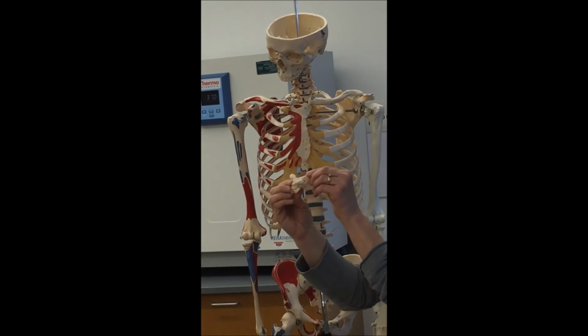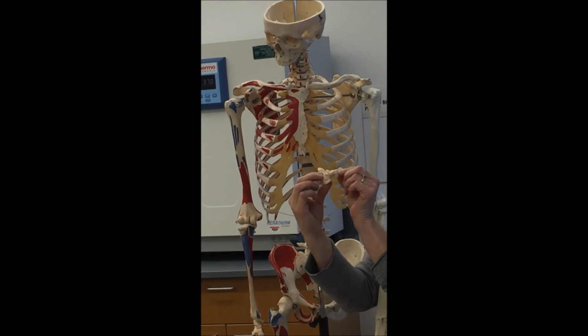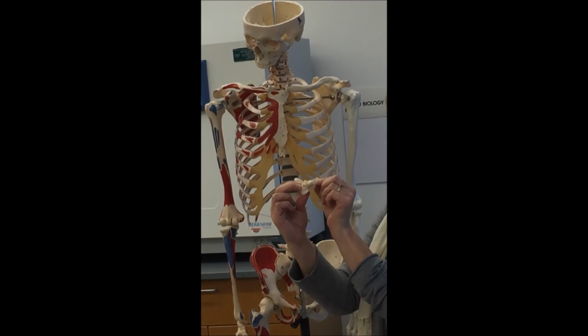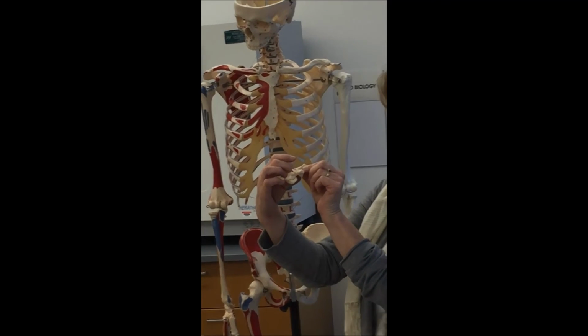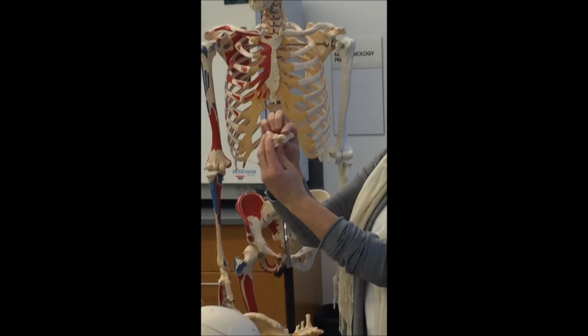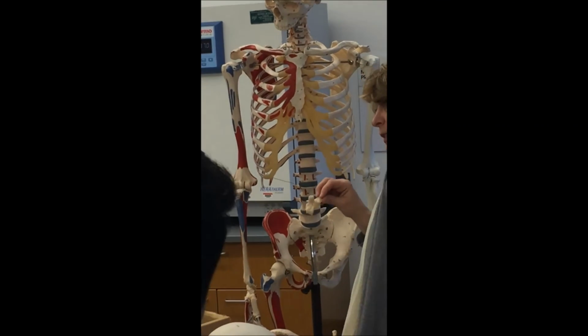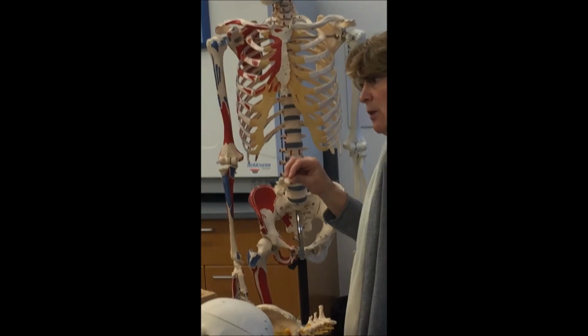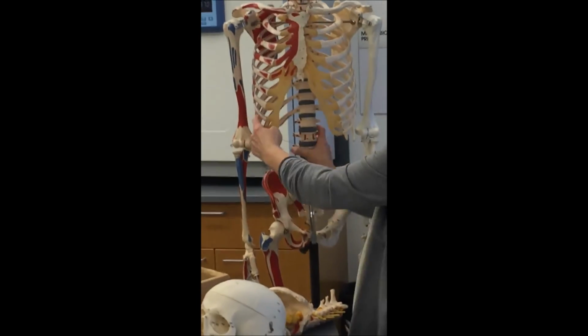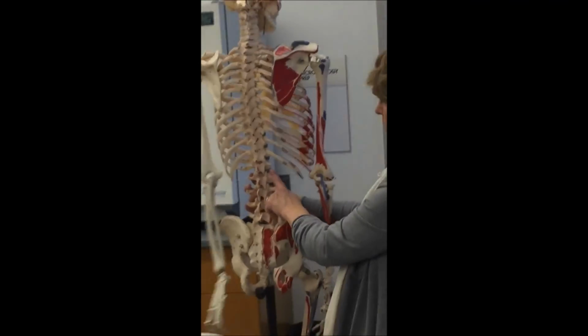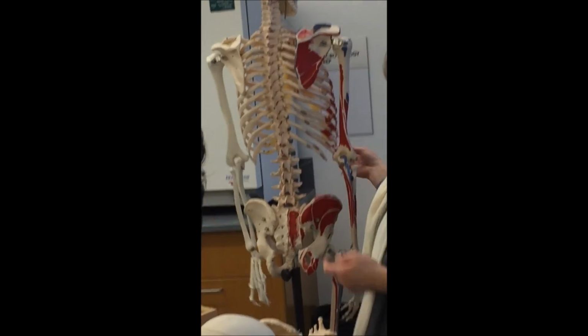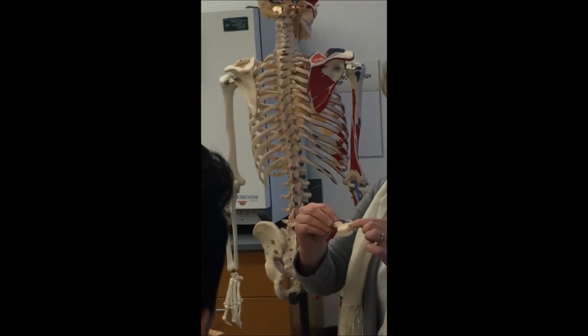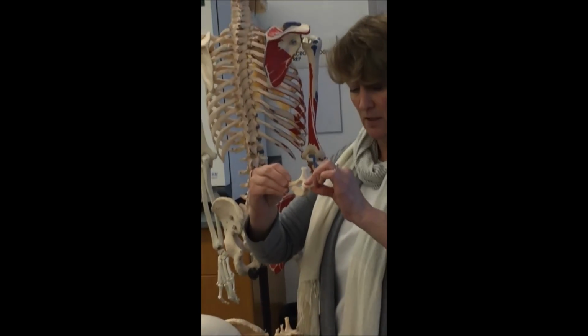So if we look at one vertebra, the fat portion is called the body, all right? We talked about the vertebral foramen. This is the spinous process, the one in back. You can feel all the spinous processes with your fingertips. Those are those things that come out the back. And the ones that are on the side, the transverse processes, okay? Transverse processes on either side, okay?